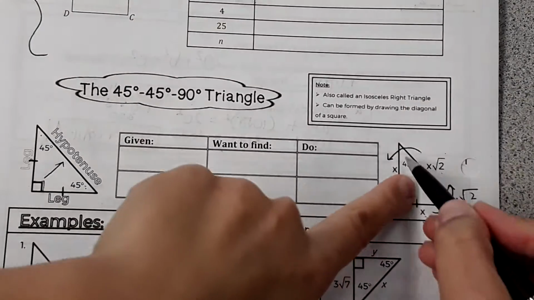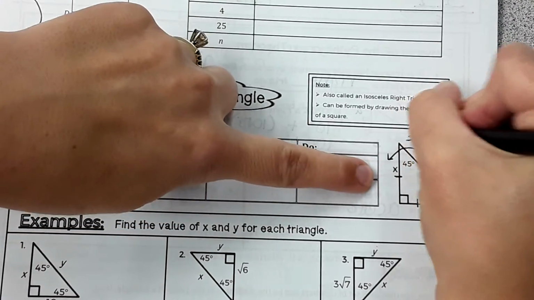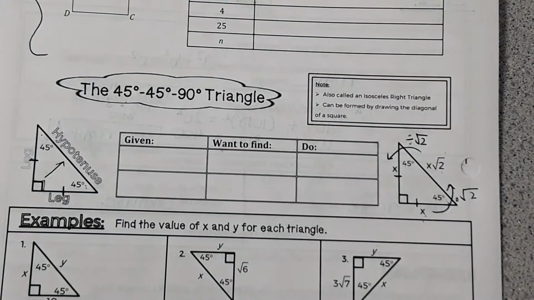Okay, so if you're given the length of the hypotenuse and you're trying to find the leg, you divide by square root of 2. And we'll practice this in examples.